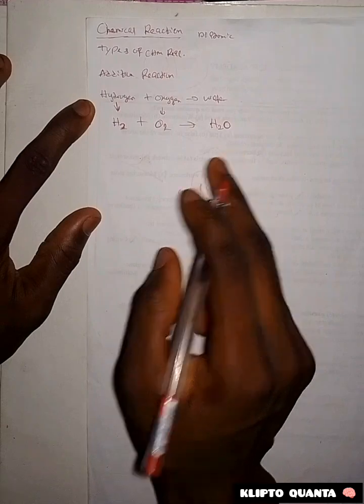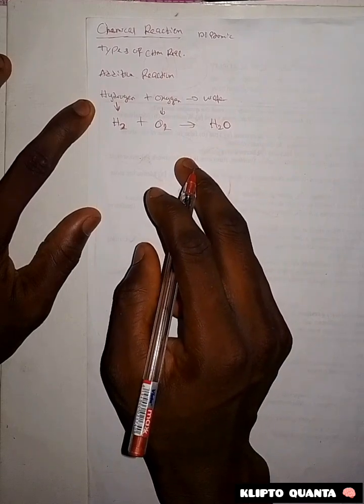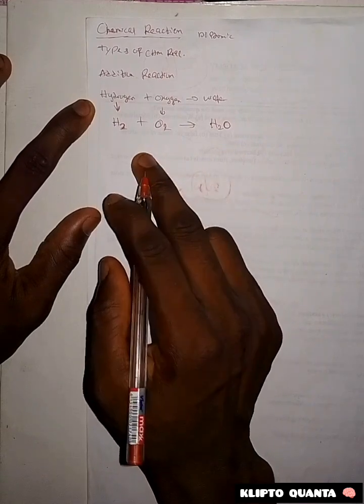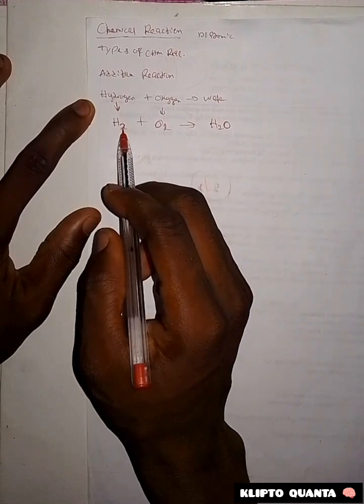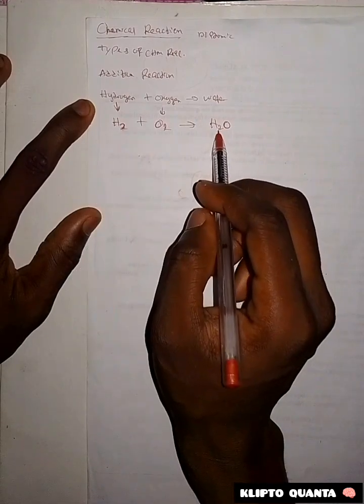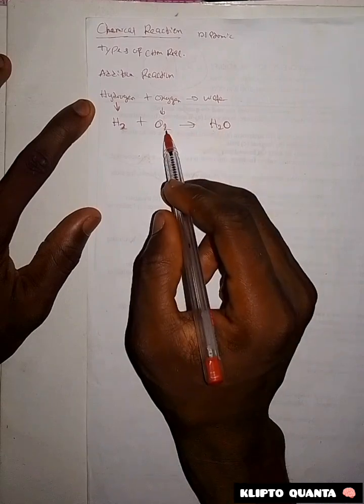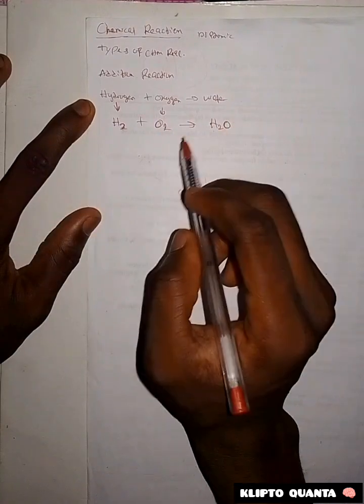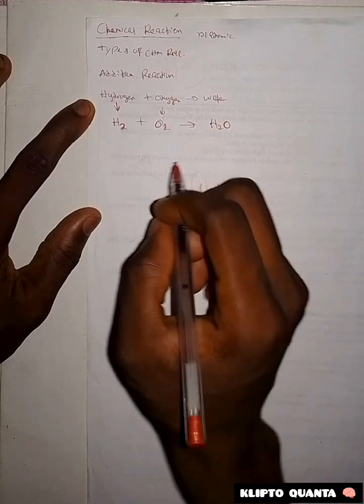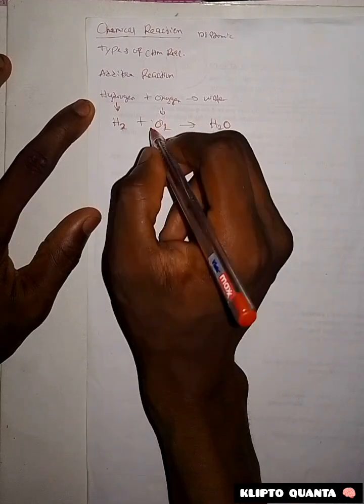So you have to follow the instruction first. Then after following the instruction, you now shuffle it back by balancing it yourself. If you look at it now, I have two atoms of hydrogen here and I have two atoms of hydrogen here. But I could see that I have two atoms of oxygen here and I only have what? A single atom of oxygen here. Are you with me? Which says that I have to add a two here.